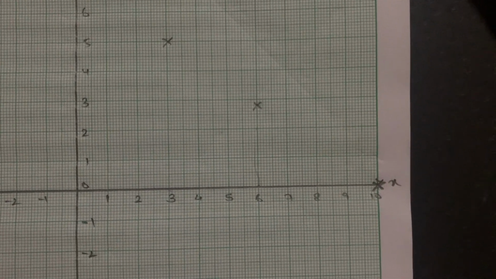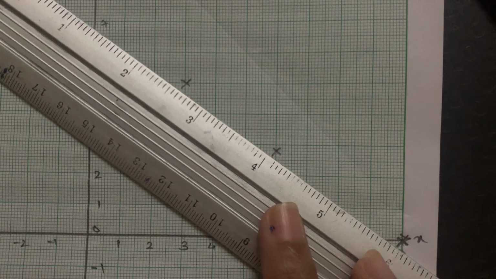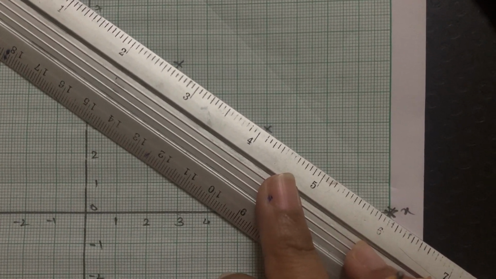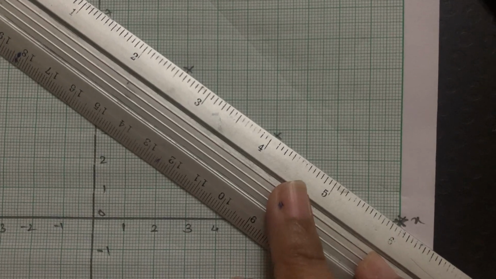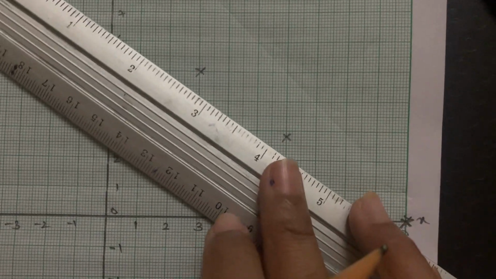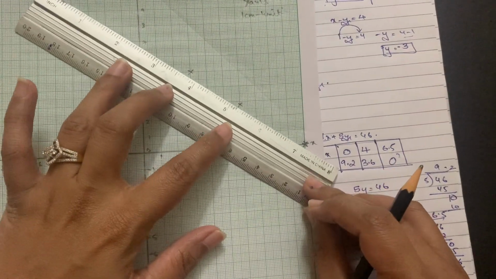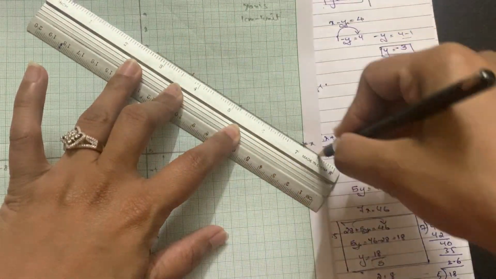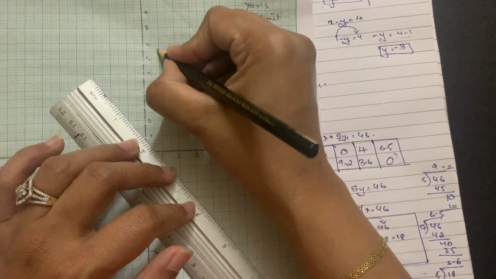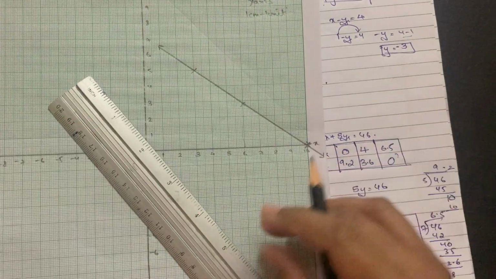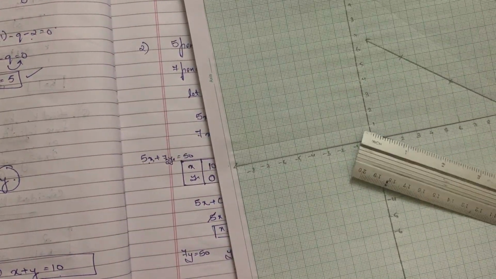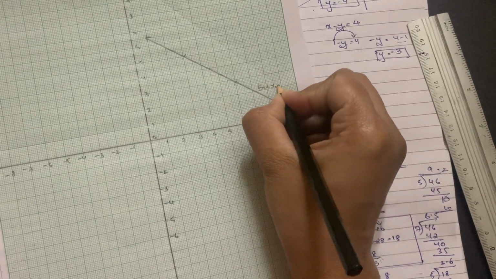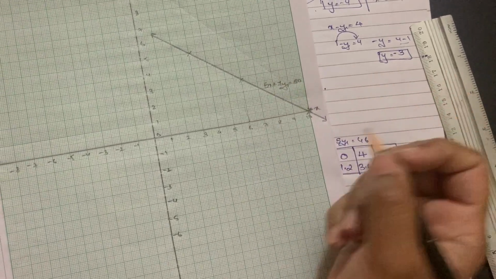Then I'm going to place my scale and make sure that all the 3 points that I have are going to be on the same line. Yes, they are. So I am going to join them onto a straight line, and that's what I get. I am going to name the line. It is 5x plus 7y is equal to 50. Finish. That's the line that I have.